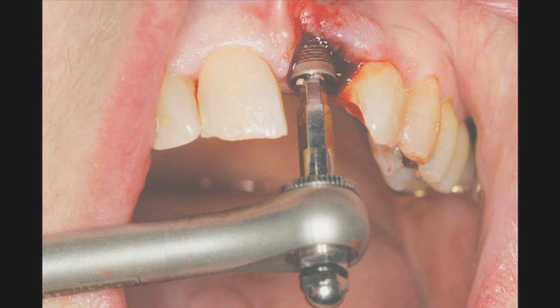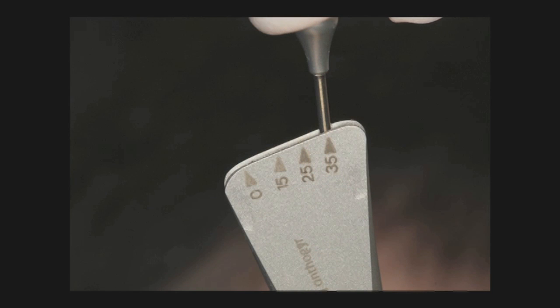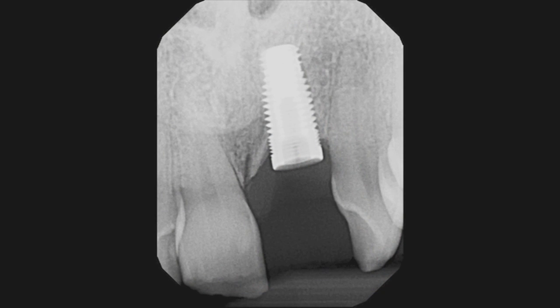So the implant is threaded in by hand, and then a ratchet is used with an internal hex torque driver, and the implant is positioned. And you can see that we were using the torque wrench. We were able to torque it down to 35 Newton centimeters, which is wonderful. Now, as I demonstrated before, if we torqued to 35 Newton centimeters, theoretically, we could load that implant immediately. We took a digital radiograph of the implant in position, and you can see that the neck of the implant approximates the cemental enamel junction of the adjacent root. So we should get good emergence profile in our final restoration.